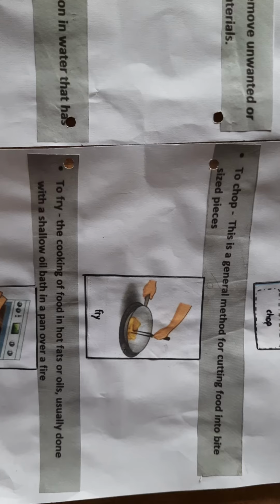To fry: the cooking of food in hot fats or oil, usually done with a shallow oil bath in a pan over a fire. To bake: to cook by dry heat, especially in an oven.